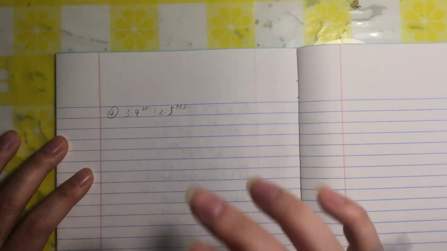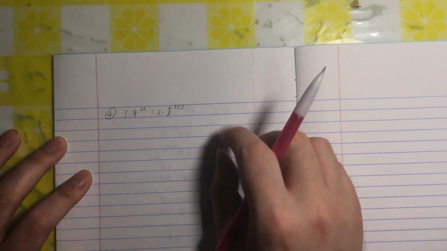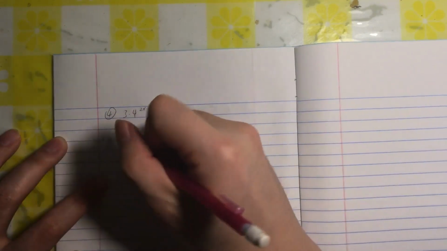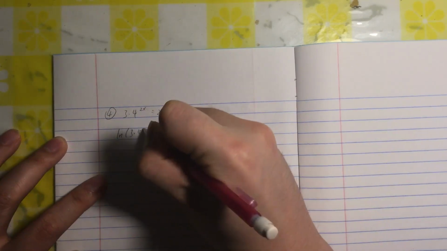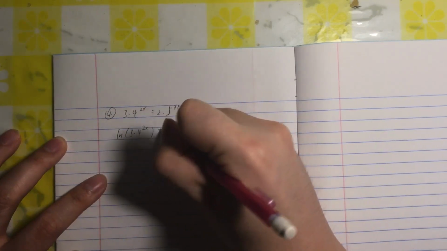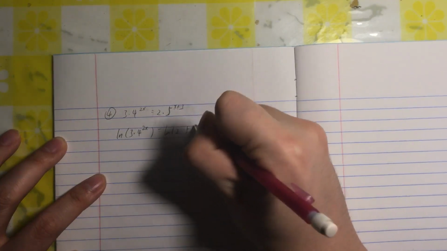If there are x on both the left side and right side, we need to apply ln, common log or natural log, on both sides directly. Let me apply natural log to both sides. I get ln of 3 times 4 to the power of 2x equal to ln of 2 times 5 to the power of x plus 3.